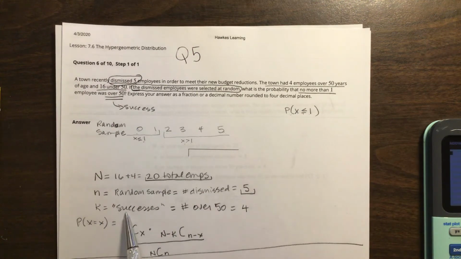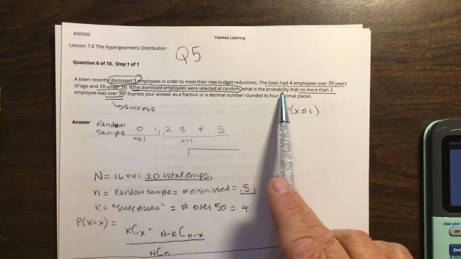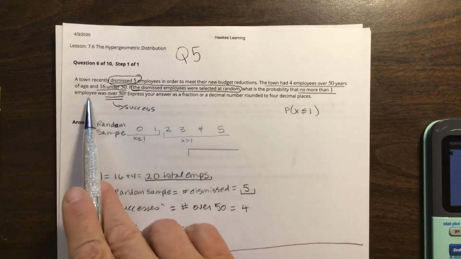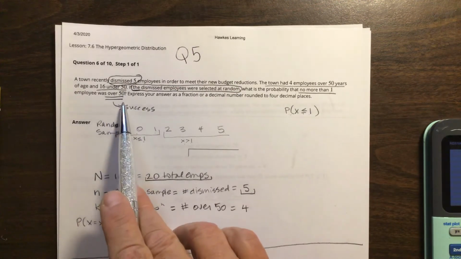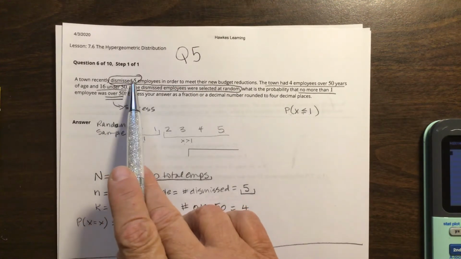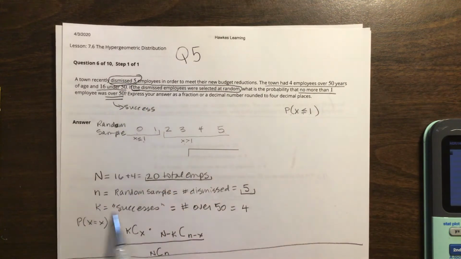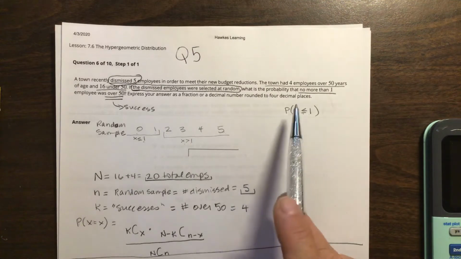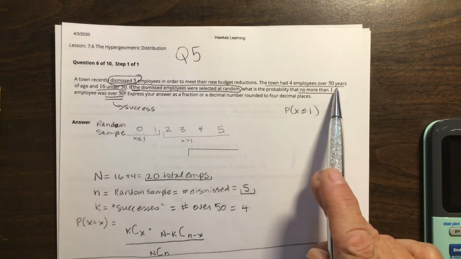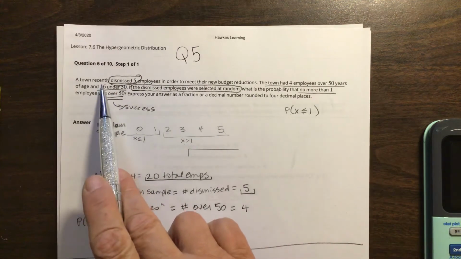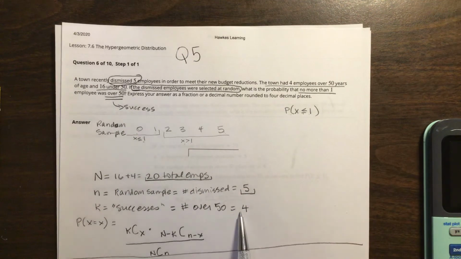And then the successes, looking at the probability where it says, what's the probability that no more than 1 employee was over 50? If any of them were over 50 that were dismissed in the random sample, that's a success. So that's where our K's come from. How many could have been over 50? Only the 4 that are over 50. The other 16 were under 50 years old. So that's where the K came from.